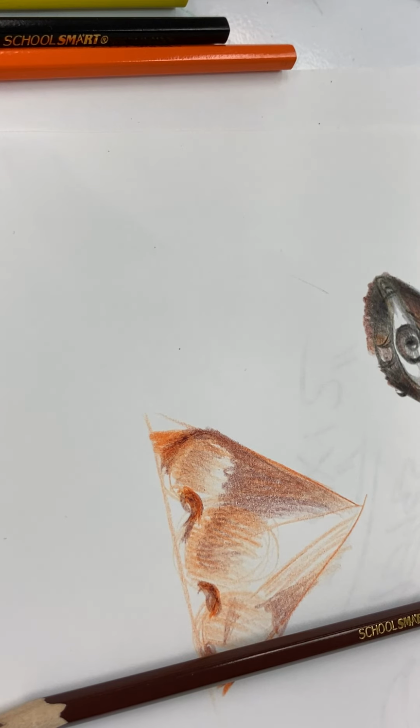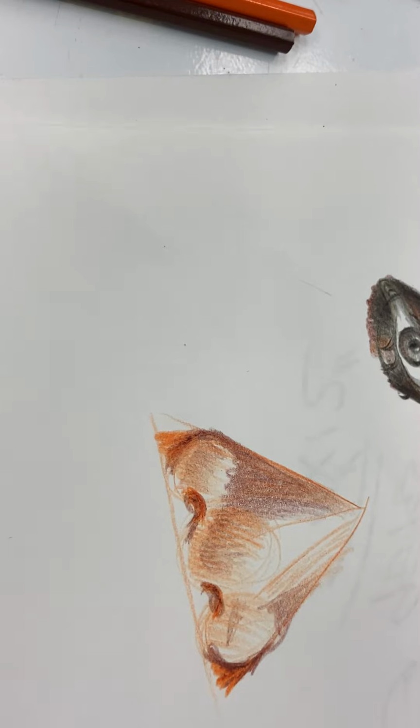That's okay. I'm gonna change the... All right, so the nose, as I just mentioned, this is more of like the round form of it.